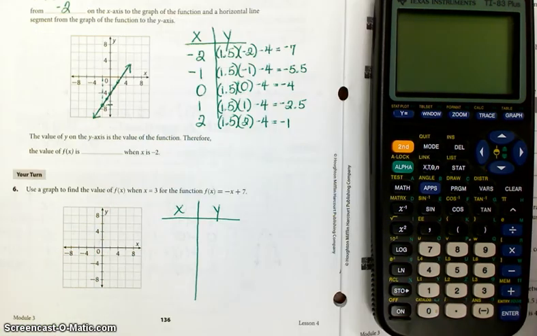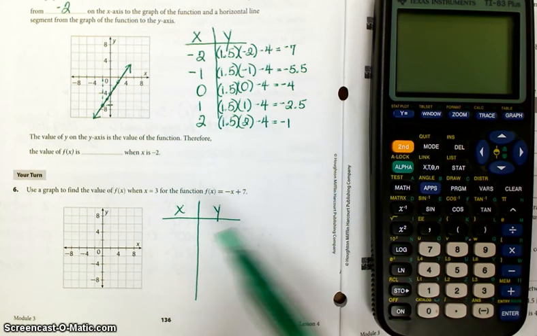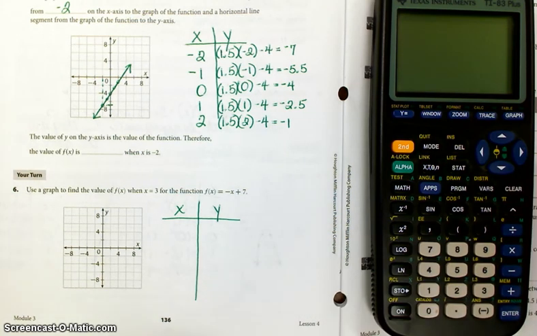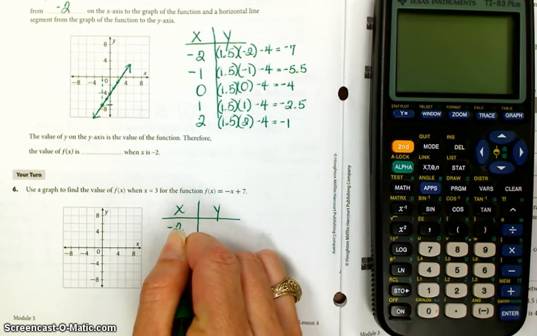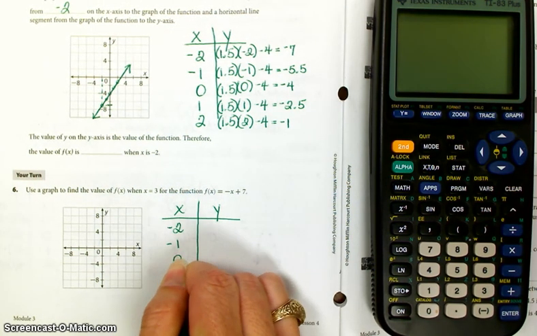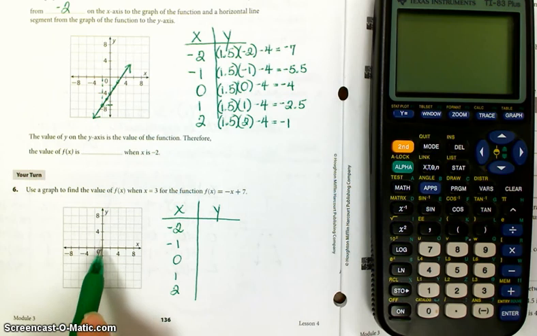Okay, I'm going to continue on to number 6, and I'm going to do number 6 both ways, both by hand here, and I'll show you also on the graphing calculator. So I'm just going to generate -2, -1, 0, 1, 2, again, because that's right around the origin as far as x values are concerned.